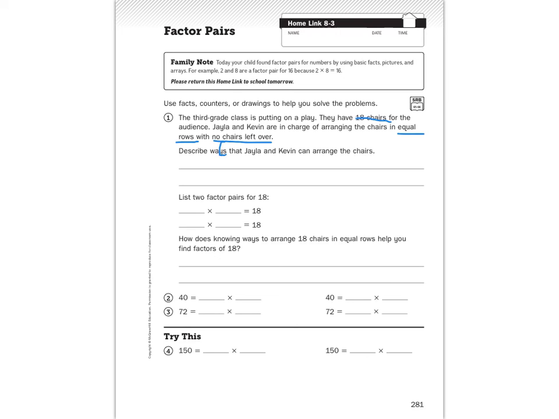So it says ways here, and we know that ways means more than one way. And then it talks right here about factor pairs for 18. So I would like you to think about maybe 2 ways. Maybe you can think of more ways. I definitely was able to come up with 1, 2, 3, 4 different ways that they could arrange the chairs.